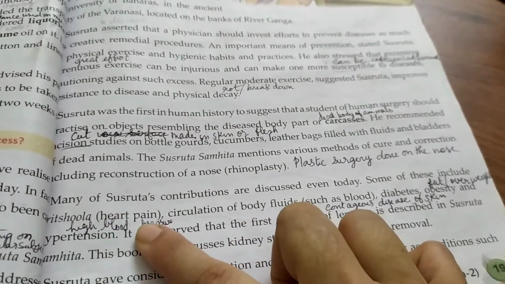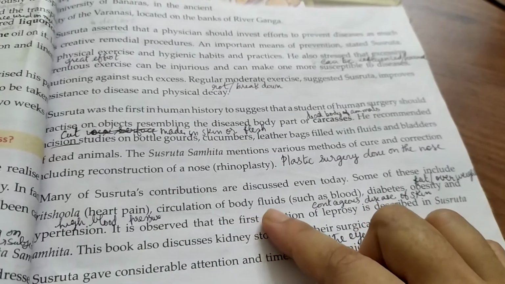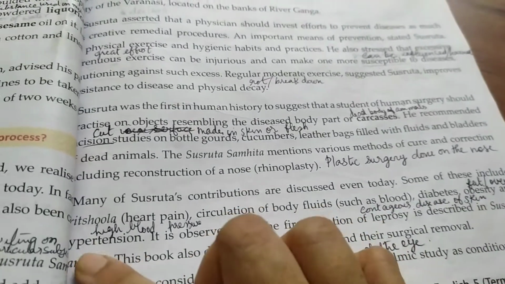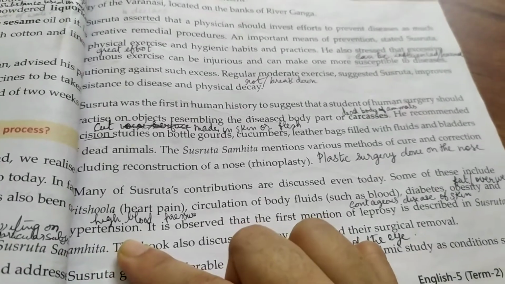Okay, that is about heart pain, then the circulation of body fluids such as blood, and diabetes, obesity and hypertension, that is high blood pressure.